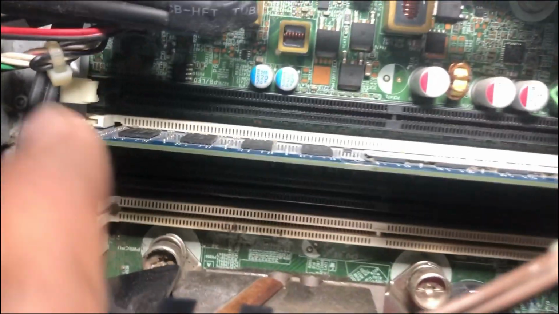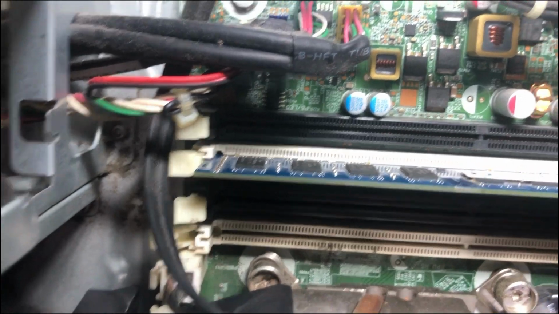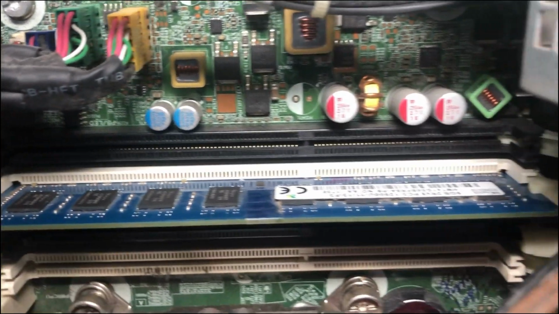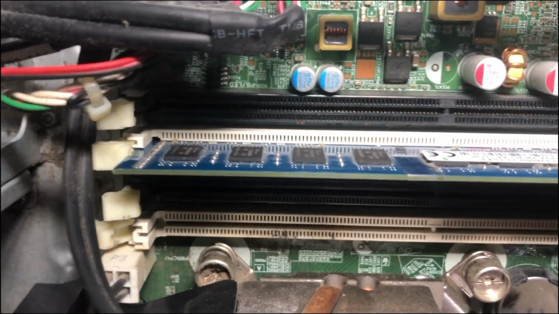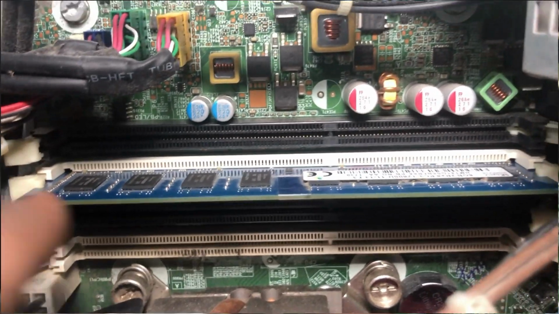The first thing you'll be required to do here is to check the RAM. Then locate the RAM slots to make sure they are firmly attached. Moving around a computer on a regular basis can cause certain components to become loose.